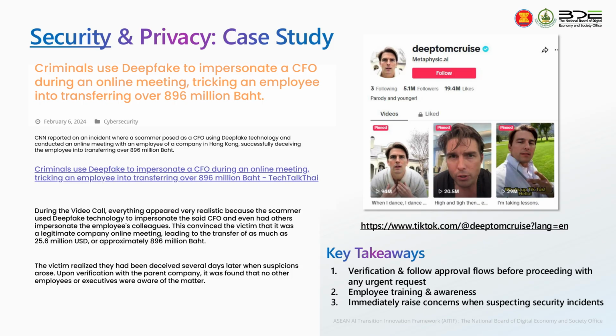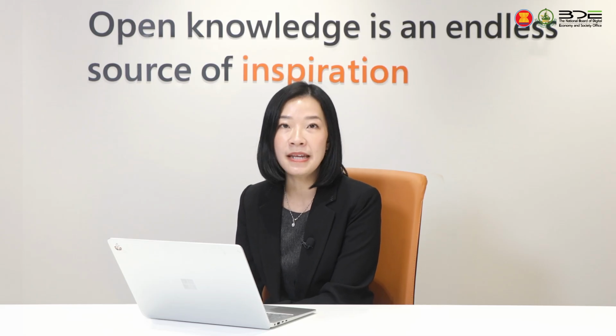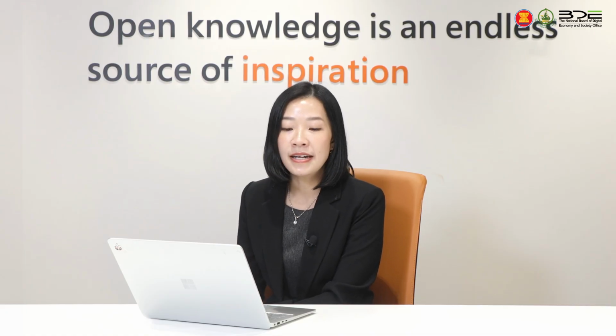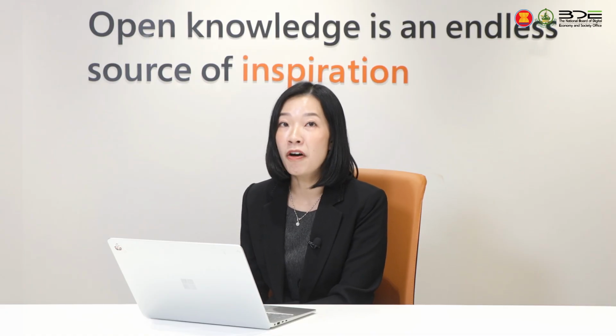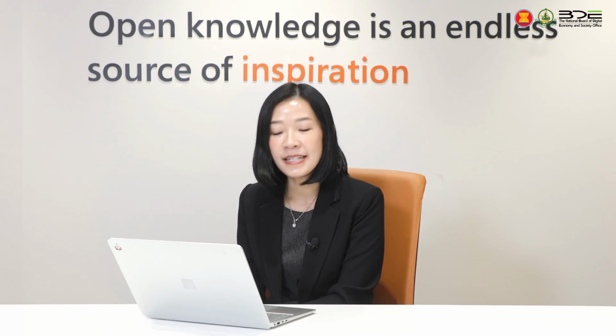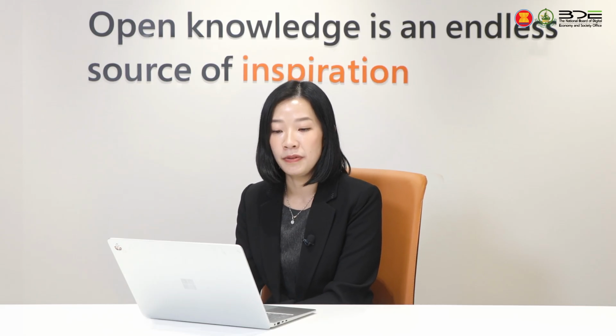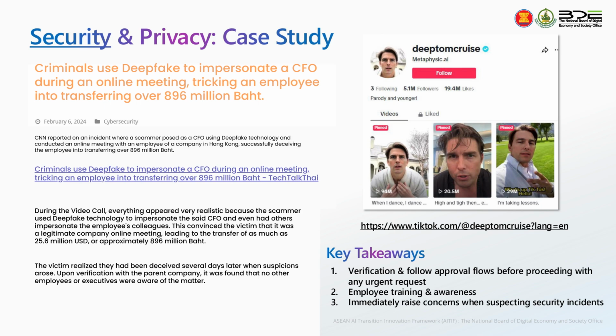So the key takeaway from this one is, first, we need to verify any urgent tasks that we need to get approved right away. Please keep in mind that we need to check and validate whether it is a real ask from the real person or a scammer. The second one, employee training and awareness. We believe that all employees right now are involved with some form of AI. So we need to keep educating and training them to recognize the signs of deepfakes as well as social engineering attacks.